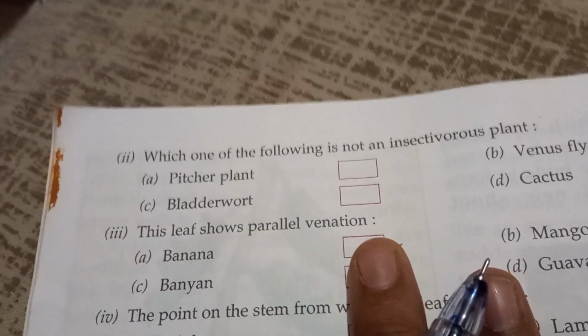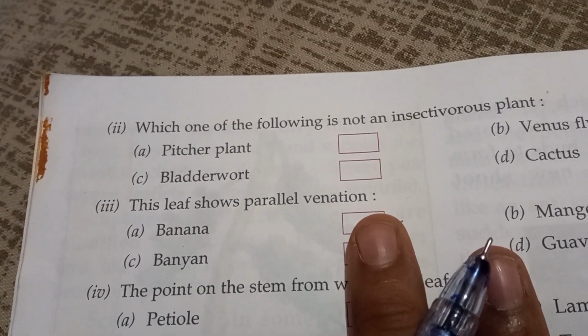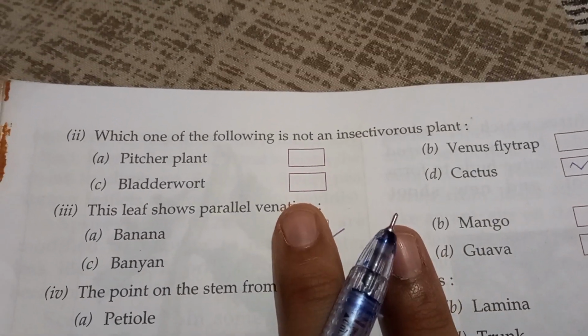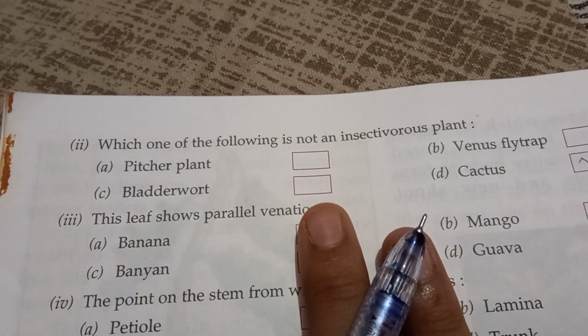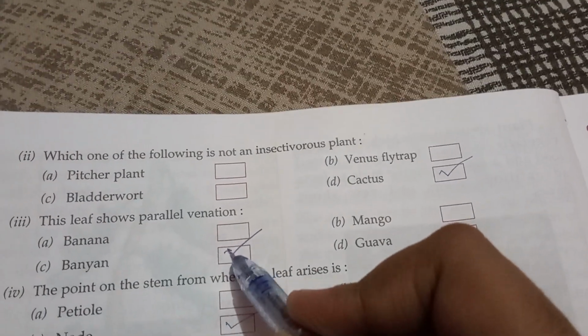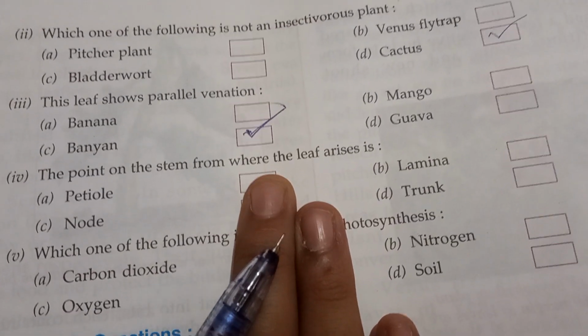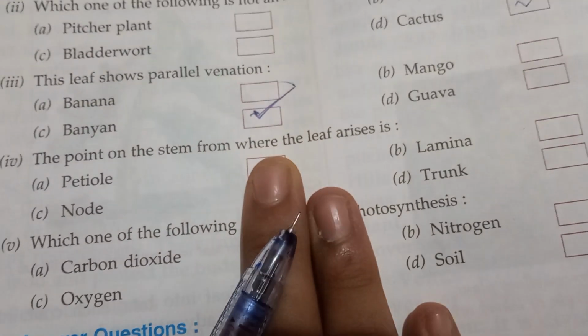Now the next. Which leaf shows parallel venation? Banana, banyan, mango, guava. Tell me. It's banana. The point on the stem from where the leaf arises. It's quite easy.